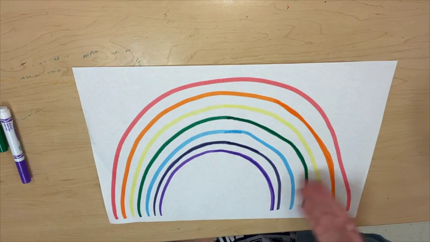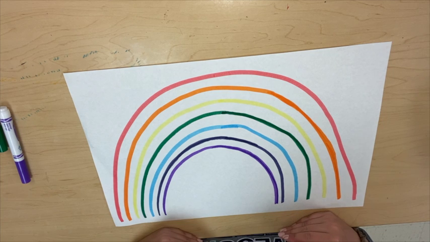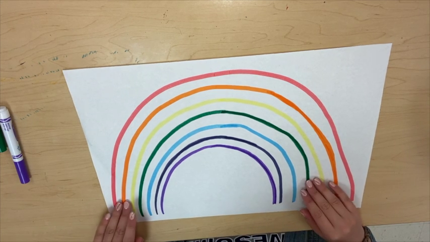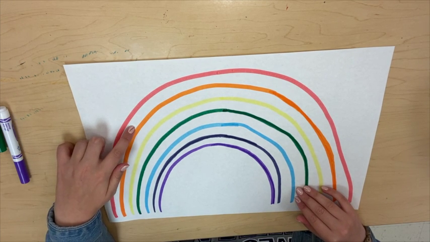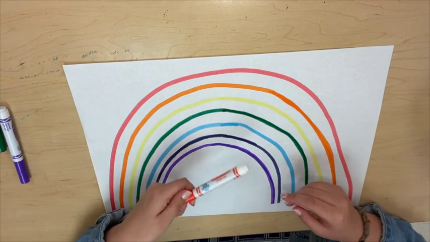Once you guys have done all of these colors in your rainbow, you can stop if you want to, but I am going to keep adding some more colors. So I want to go and look at my color wheel to see what other colors I can add. In between red and orange, there's a color, and it's called red-orange. So I think I'm going to draw red-orange.